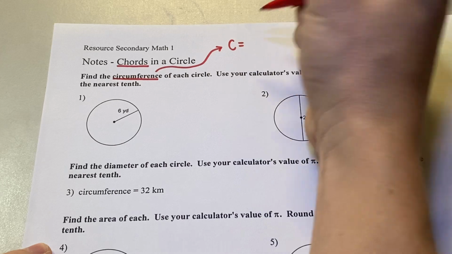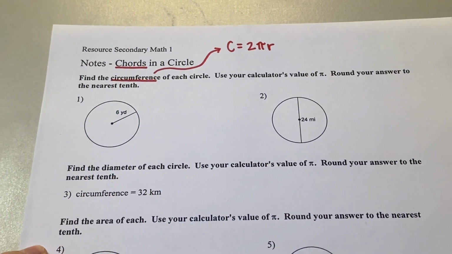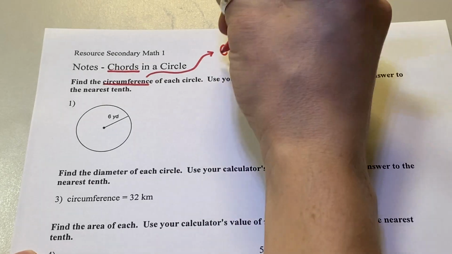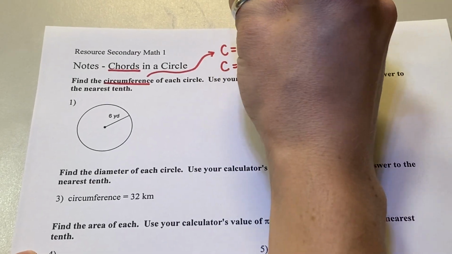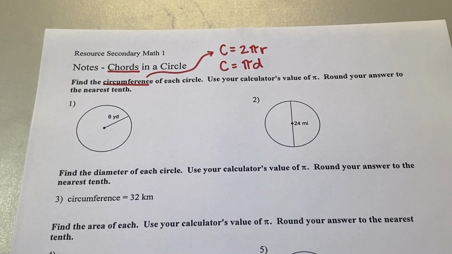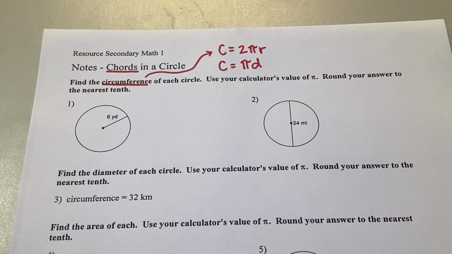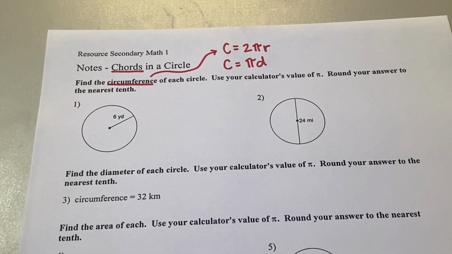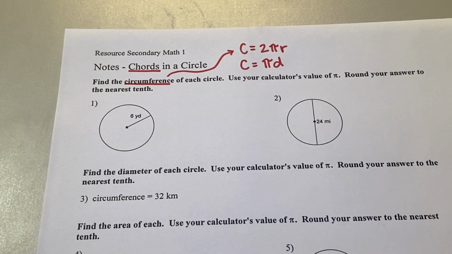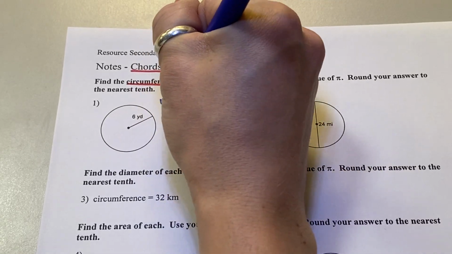For circumference, you can either use the 2 times pi times your radius formula, or if it gives you the diameter, you can use pi times diameter. Two options there. Based on what it gives you, use the easier one. Okay? Awesome. So, what is it giving me for number 1? My radius or my diameter? The radius. Good. The radius is from the center point to an edge of the circle. So my radius equals 6 yards.